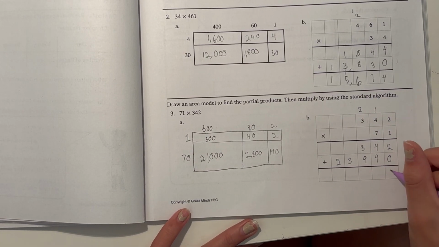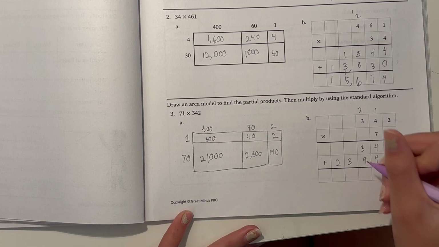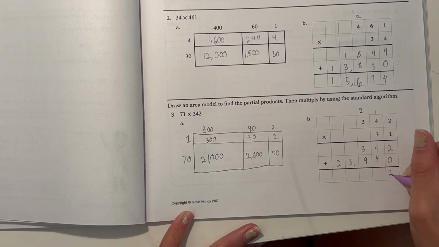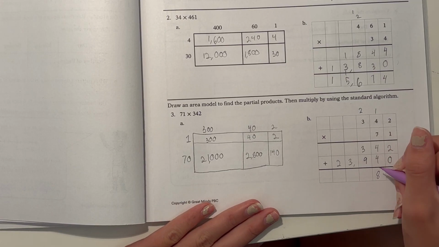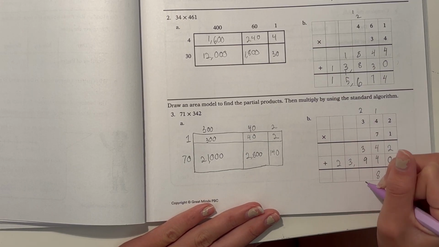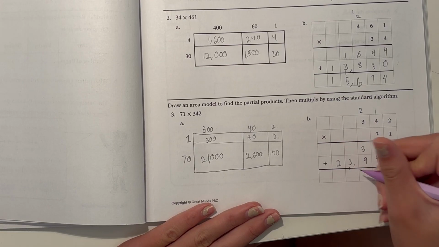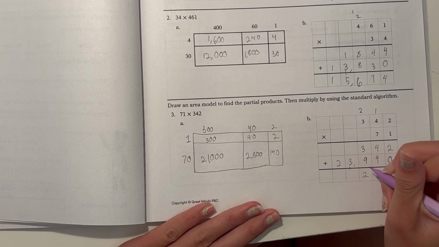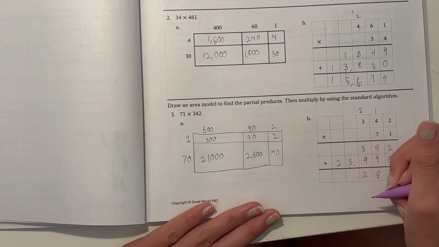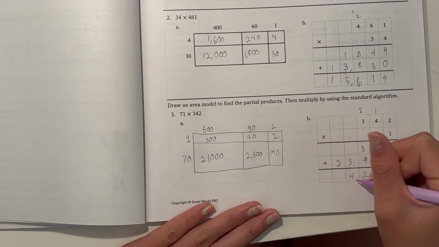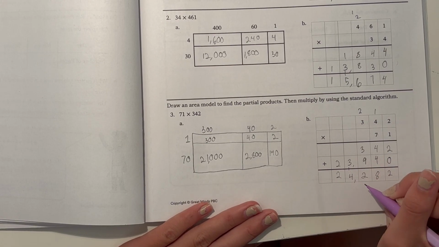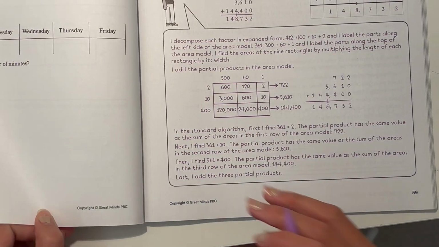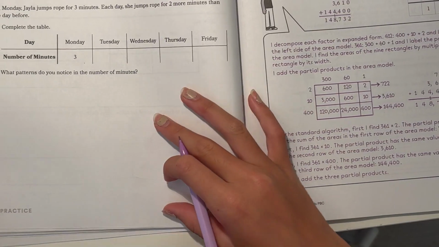And we just add that all together. 2 plus 0 equals 2, 4 plus 4 equals 8, 3 plus 9 equals 12, and you carry the 1. And then 3 plus 1 equals 4, and then it's just 2. So our answer is 24,282.